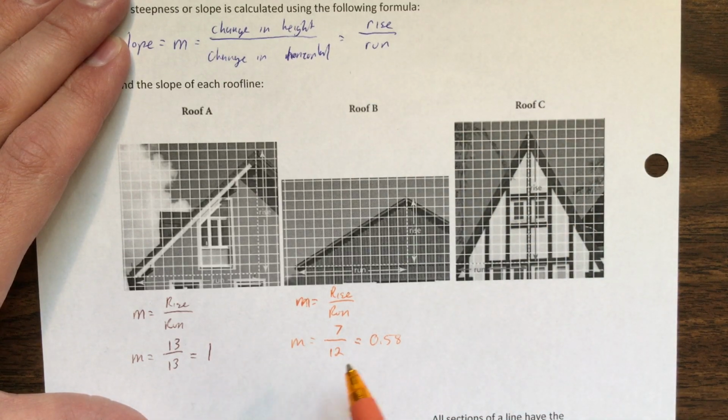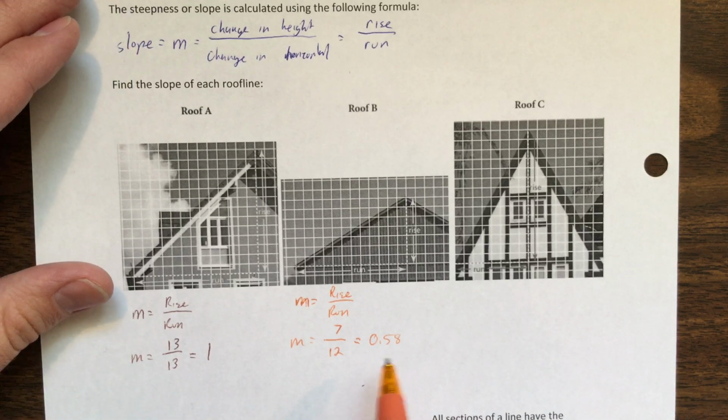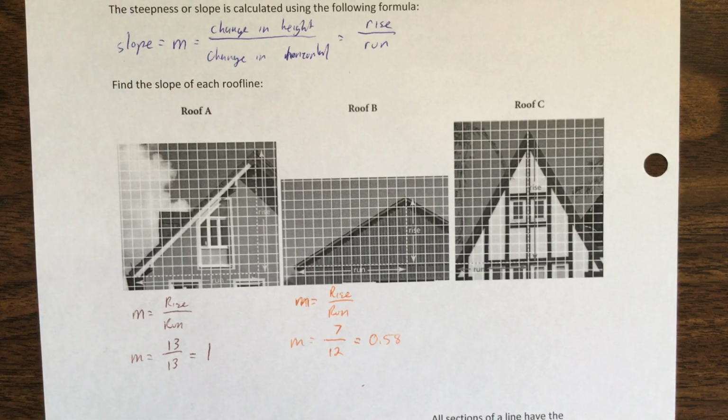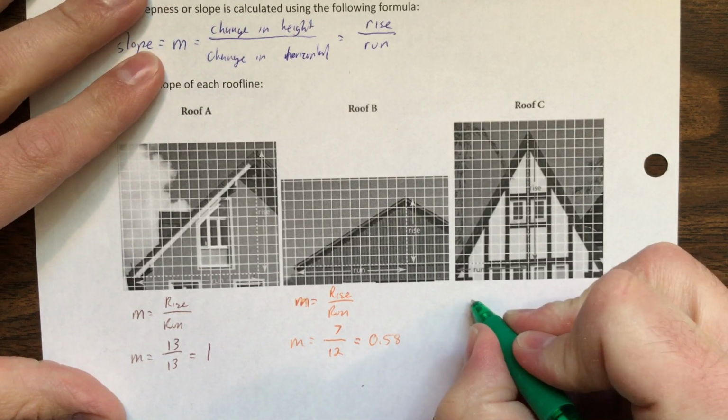Sometimes fractions can be a bit challenging to see which one's bigger and smaller, so that's where it's nice to have a decimal. So if you want to do a decimal just to kind of represent which one is bigger and smaller, you can definitely do that.